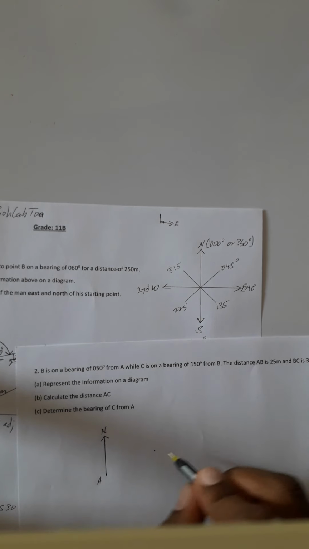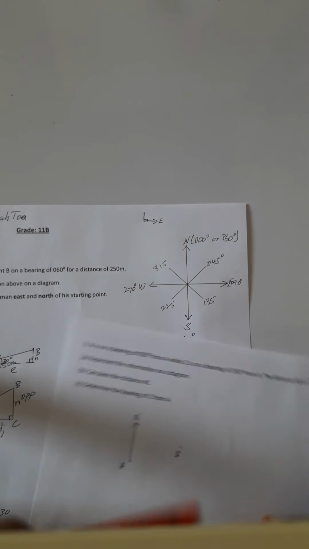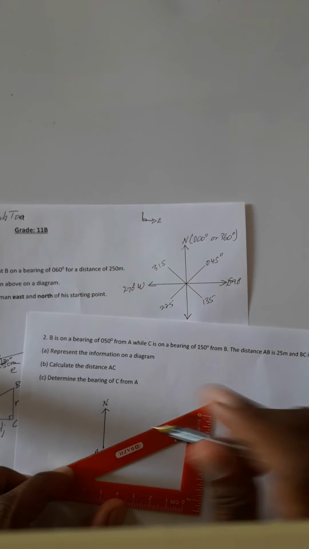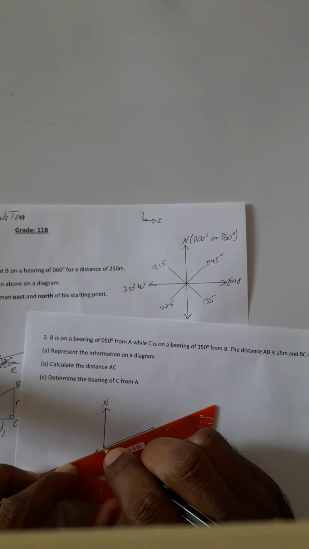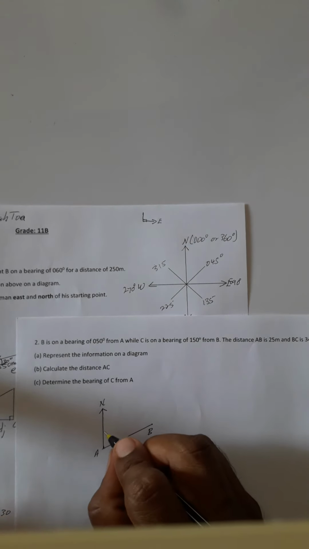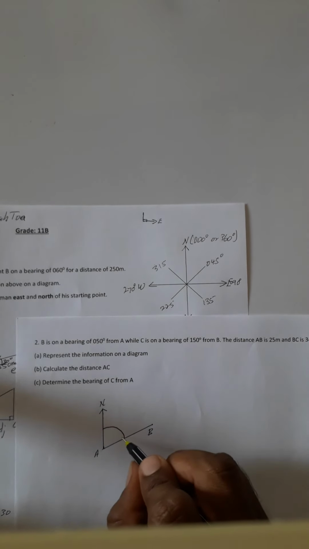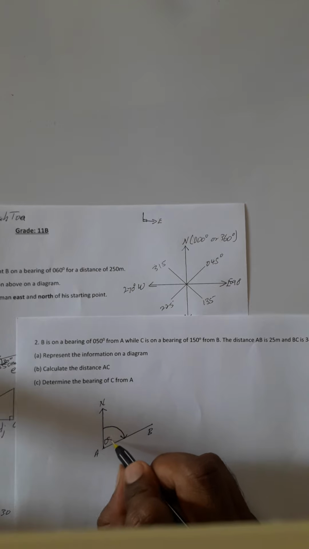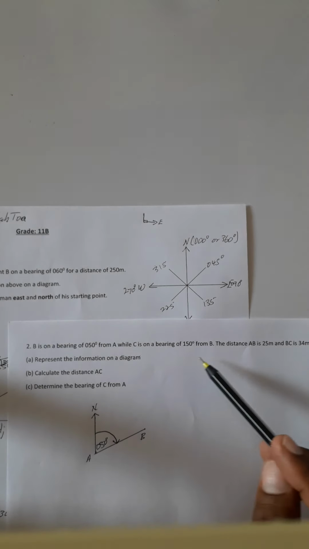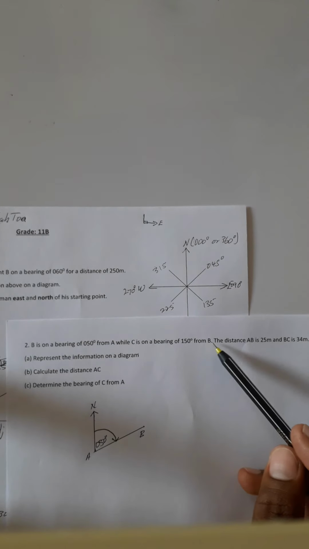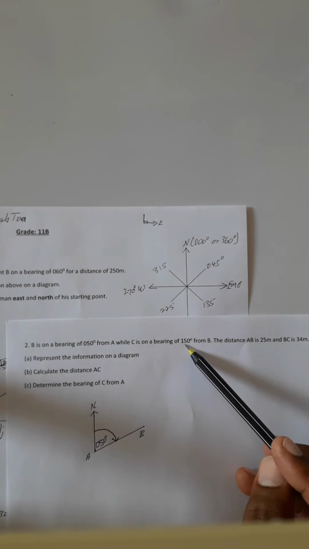So here's A, here will be B. Good. So we start from the north line in a clockwise direction. Going that way will be anti-clockwise. Good, so we have 0, 50 degrees, that's our bearing. What else do we know? C is on a bearing of 150 degrees from B.